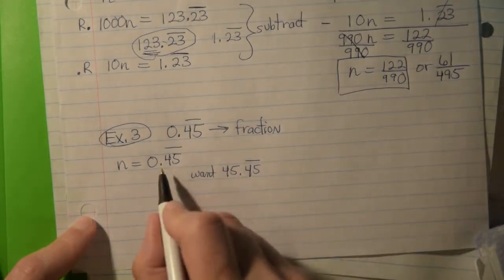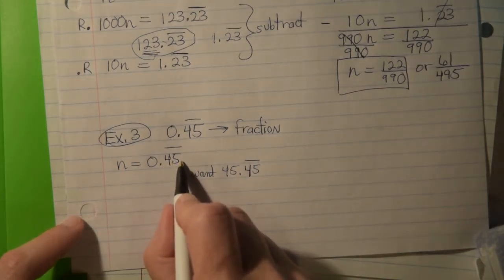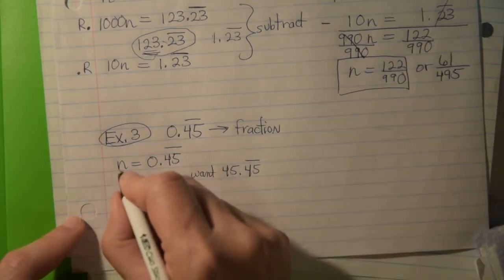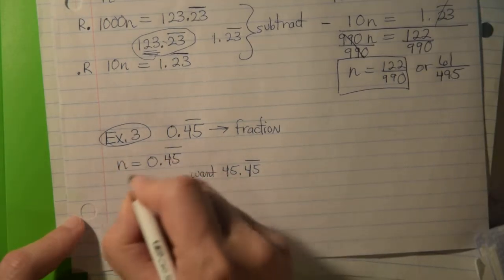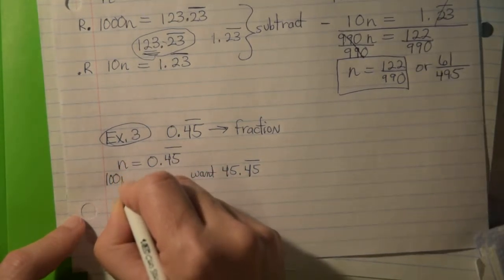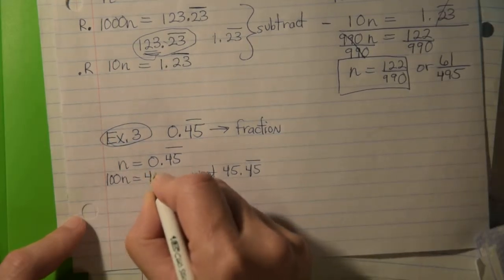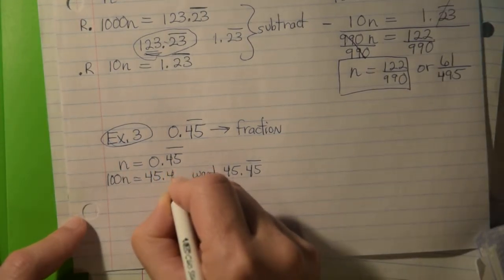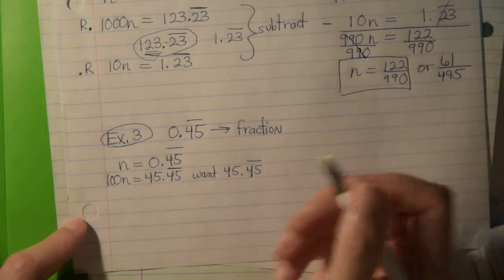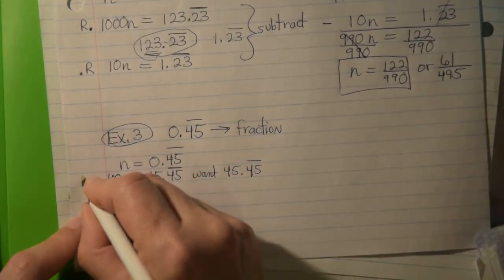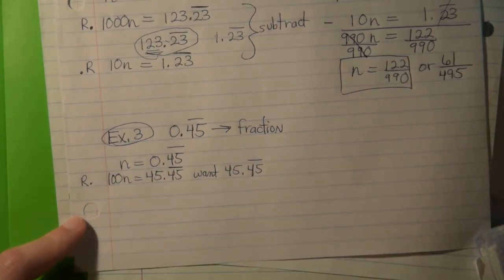I need to move my decimal 2 places to the right, which is multiplying by 100. So you have to multiply both sides by 100. 100n equals 45.45 repeating. So this is the case when you have a repeating unit just to the left of the decimal.